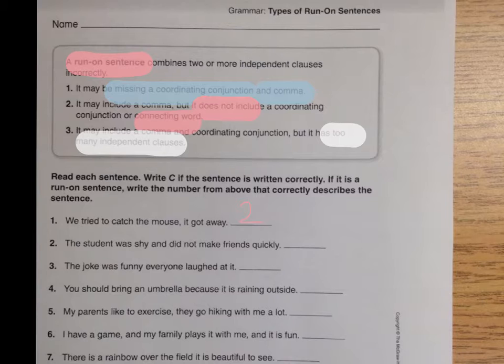Let's do the next one together. The student was shy and did not make friends quickly. Oh, well, I see the word and in there. The student was shy and did not make friends quickly, but where's my comma? Since it doesn't have a comma, I look up top at number 1. Number 1 says it may be missing a coordinating conjunction and a comma. Well, this time it had the conjunction, but it didn't have the comma. Okay? Please continue with the activity.